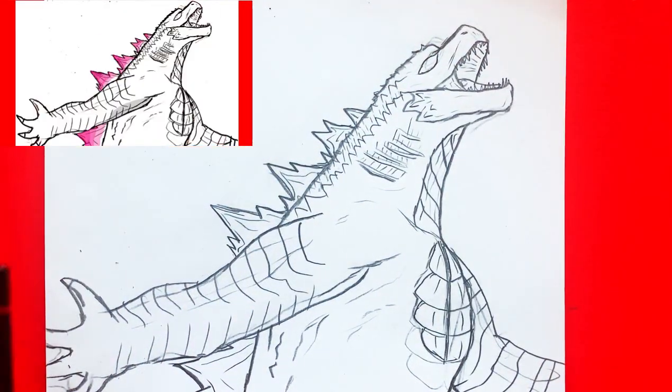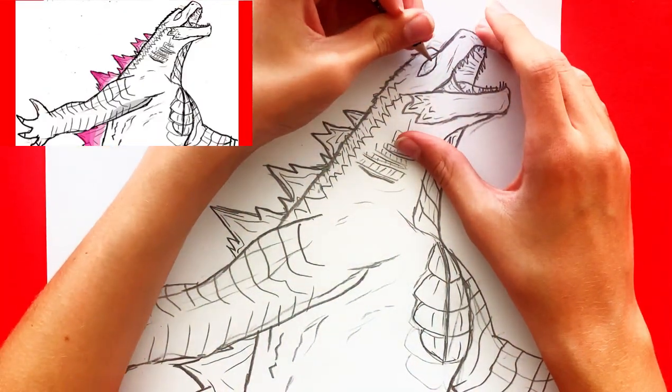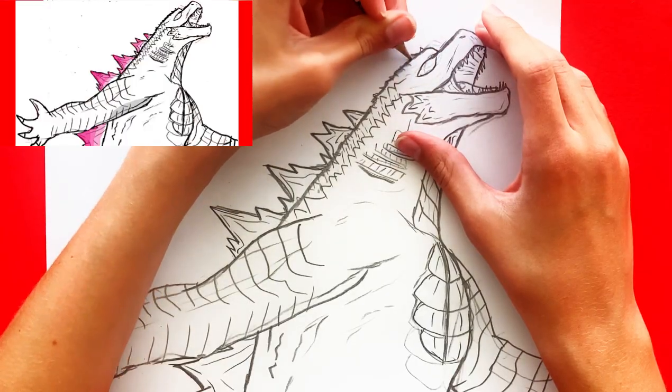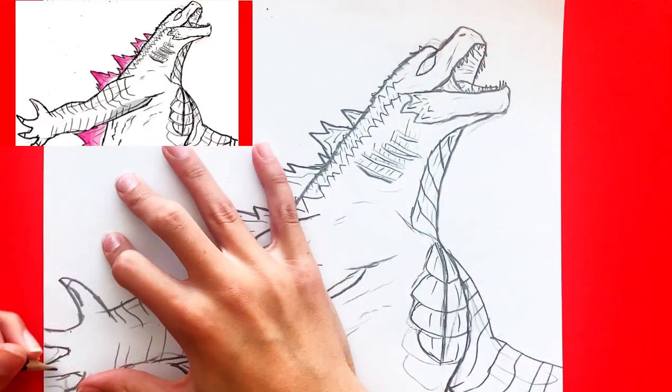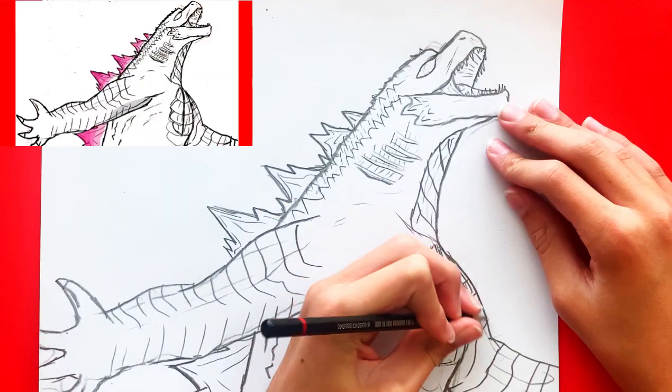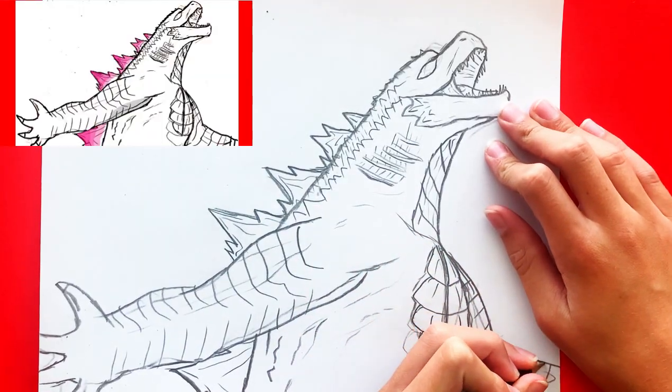I've done all of that now. And yeah, we can just start to thicken a bit more lines.